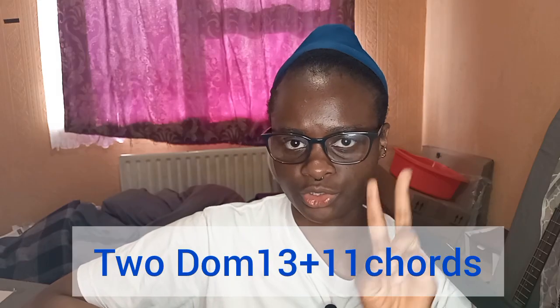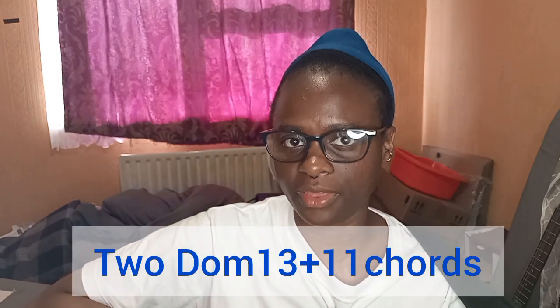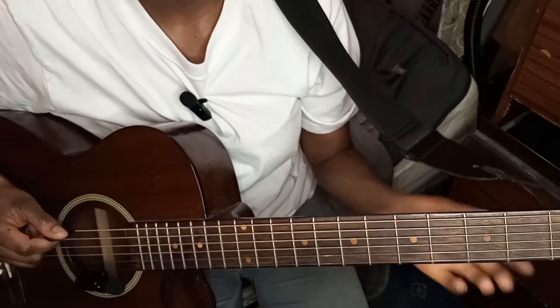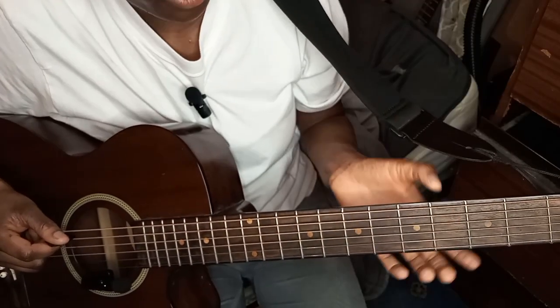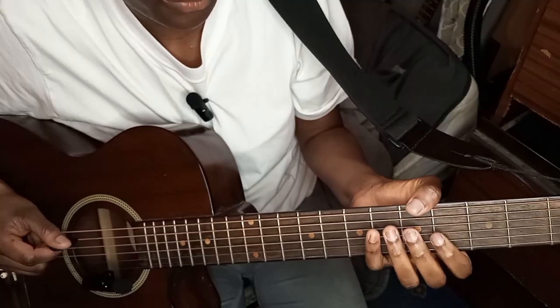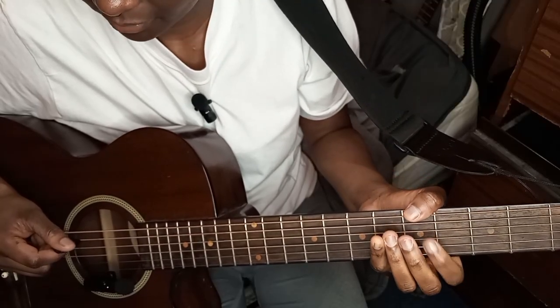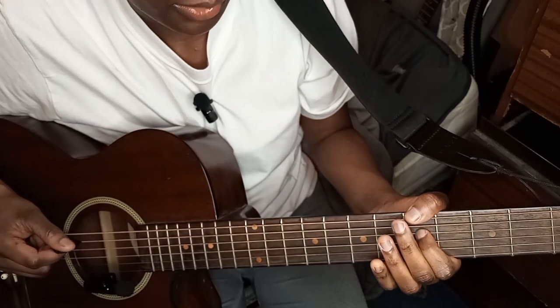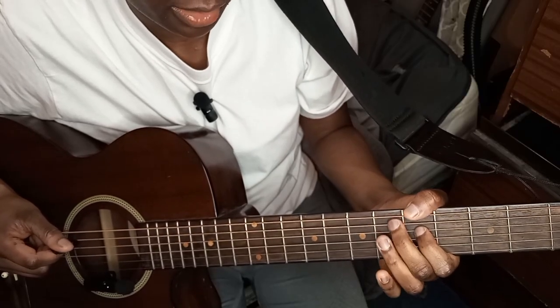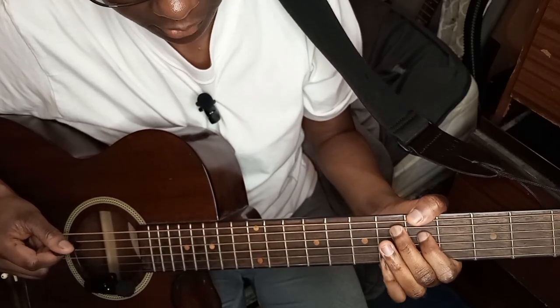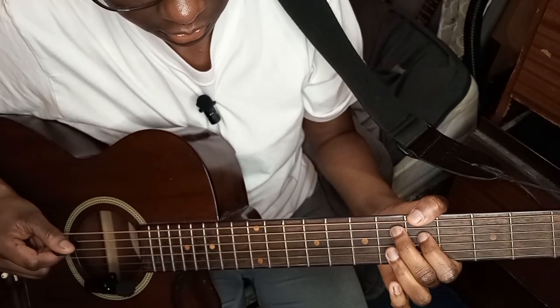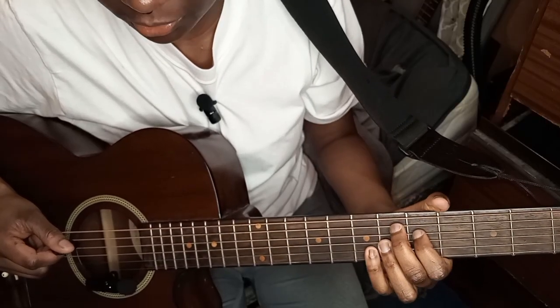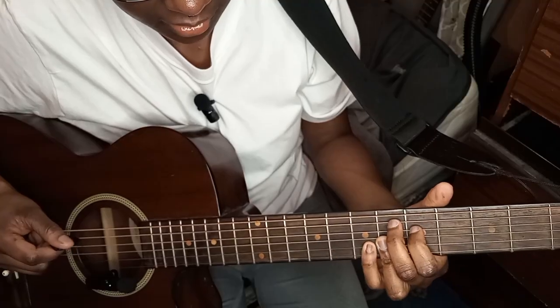All right? So before we continue, I'm going to teach you guys two dominant 13th, 11th chords. So this is going to be in the key of A. We put our thumb on the 5th fret low string, our first finger on the 4th string 5th fret, our second finger on the 6th fret 5th string, our third finger on the 3rd string 6th fret, and then we're going to use our pinky to bar the 2nd and the 1st.